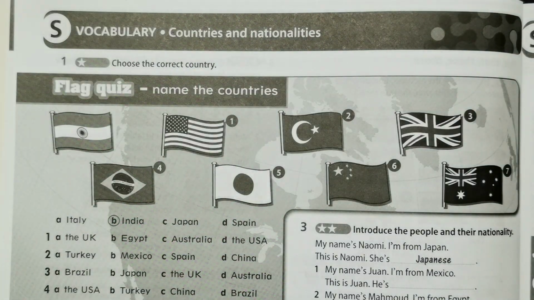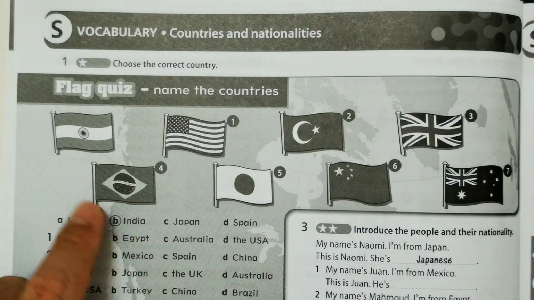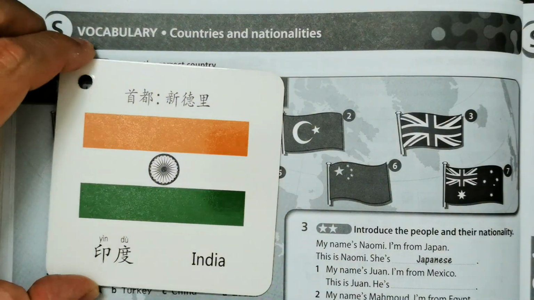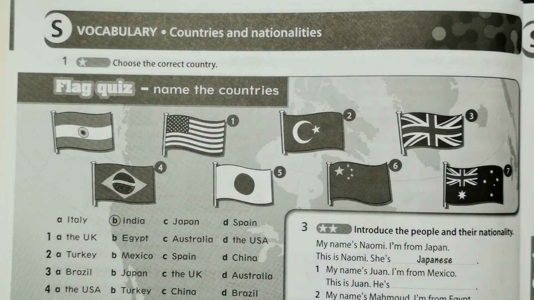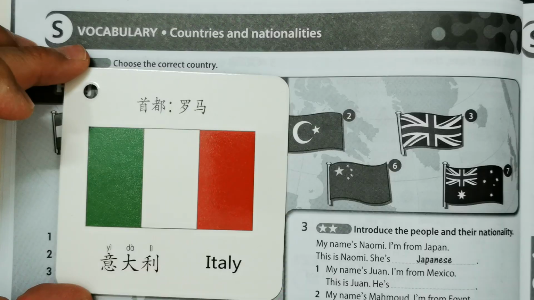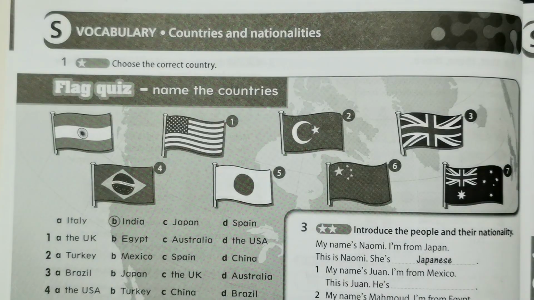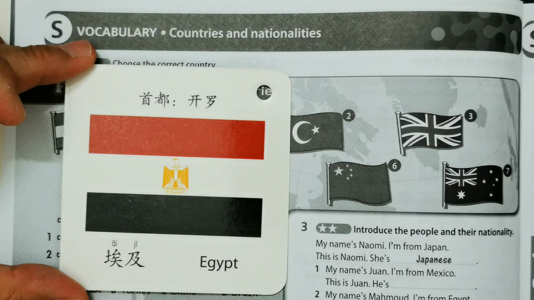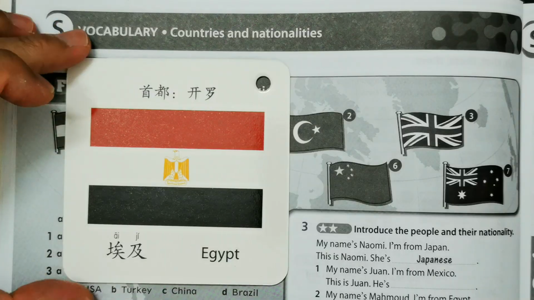And then we have India. India is the first example here. So this is India. And then we have Italy, just 3 colors: red, white and green, Italy. And then we have another country here, Egypt. They have the famous pyramid. So we have Egypt.